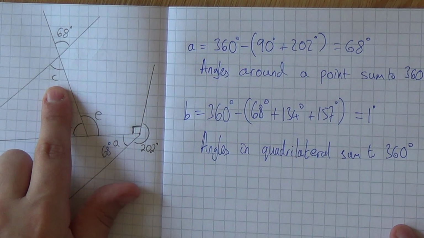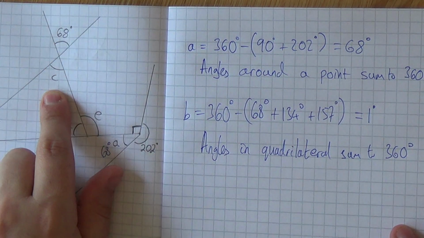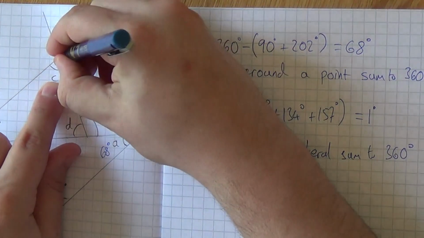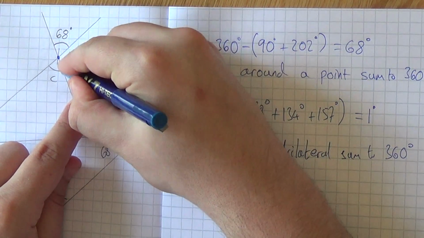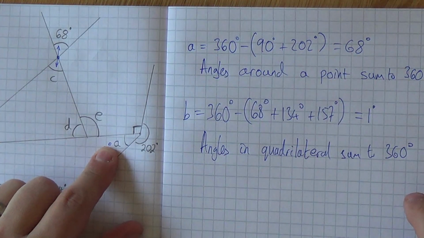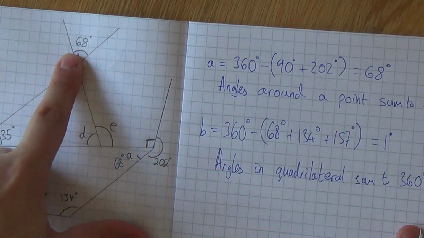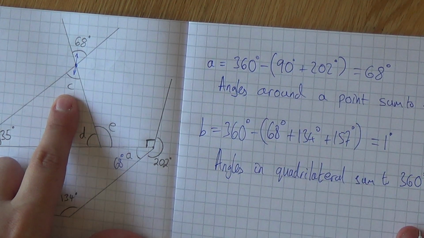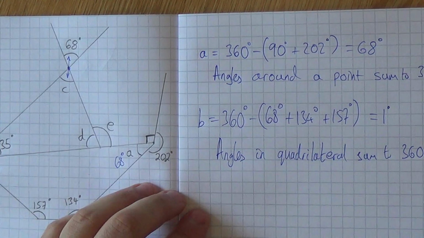C is up here. Actually, C is to do with this cross. This cross here happens at a vertex, and these 2 angles are opposite each other at the vertex. They are vertically opposite. And that means they're just the same.